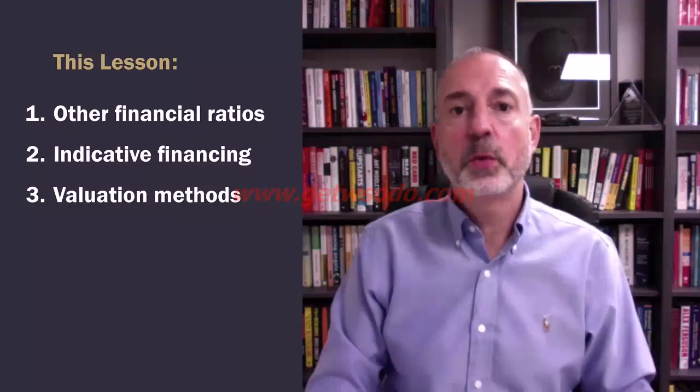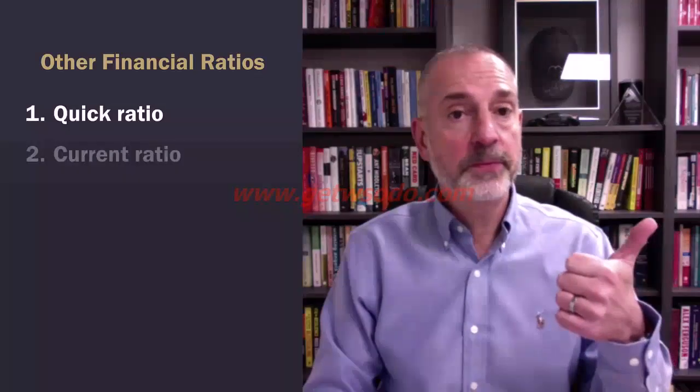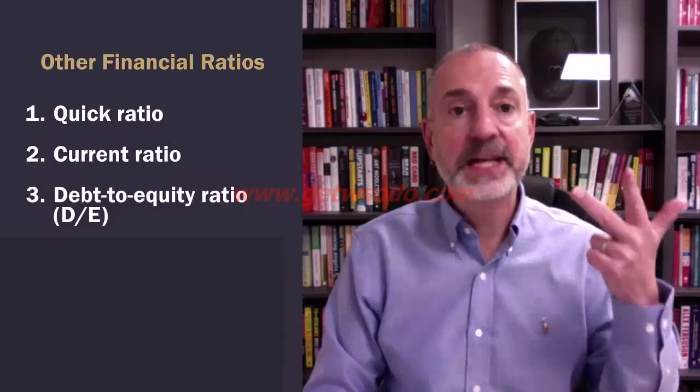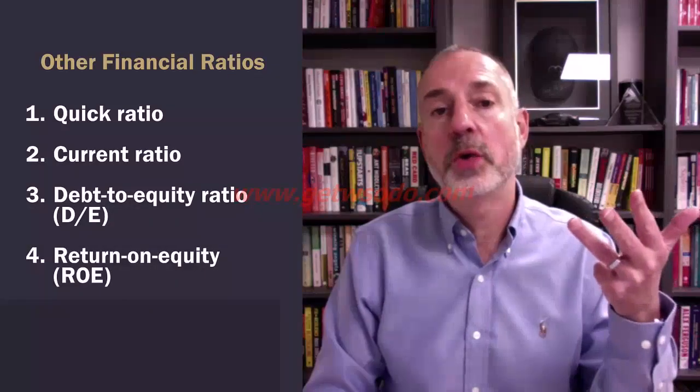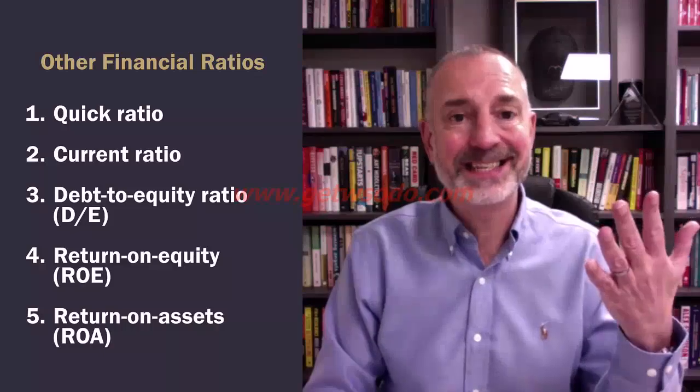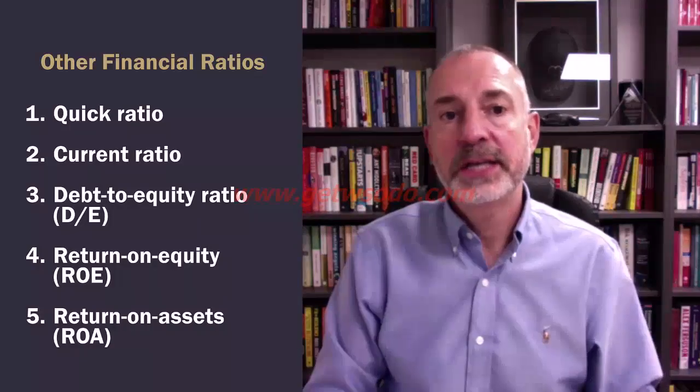So in addition to the working capital ratios that we discussed last time, here are the other 5 ratios that I look at in a business before buying it using an LBO. The quick ratio, the current ratio, the debt to equity ratio or DE, the return on equity ROE, and the return on assets ROA. So let's go through each one.